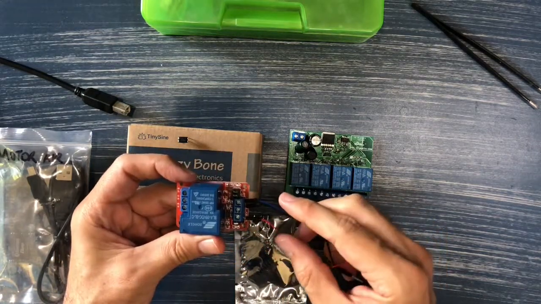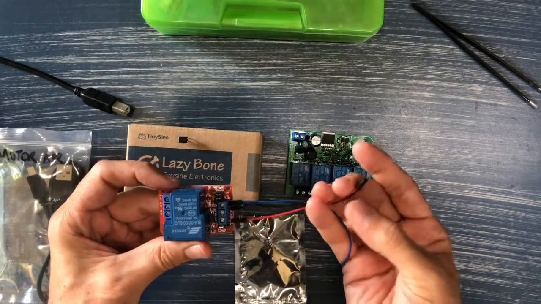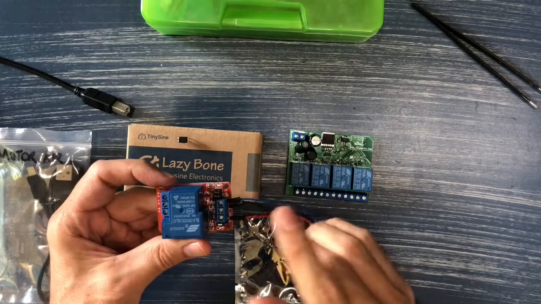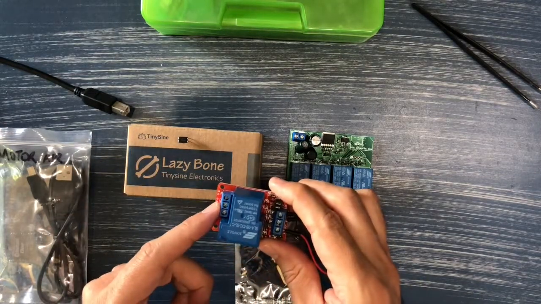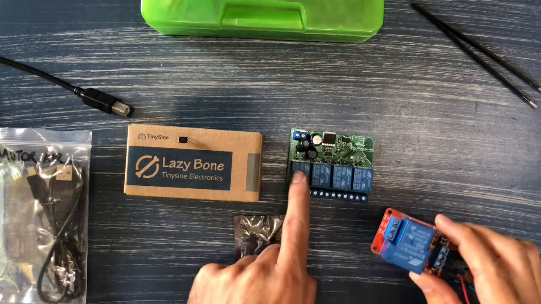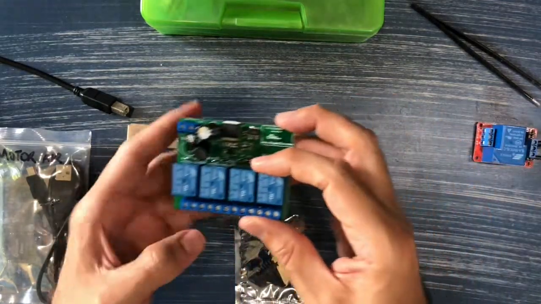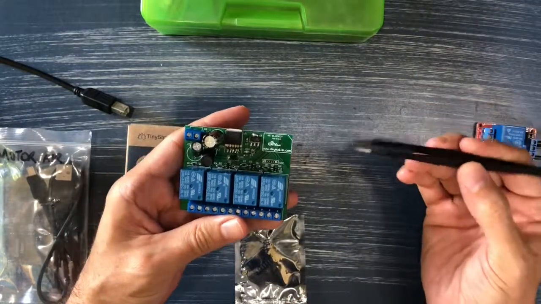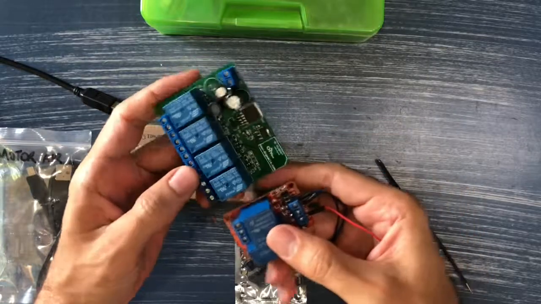So in this case, we saw the relay, and it had a low side, which was the 5 volt DC, and it also had a high side over here, which is where you connect it to the object you want to control, the actuator. In this case, the first difference is that there are actually 4 relays instead of just 1.